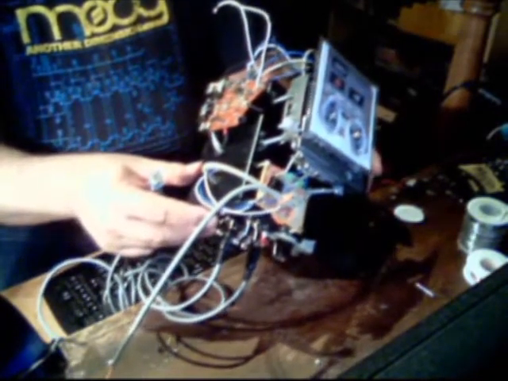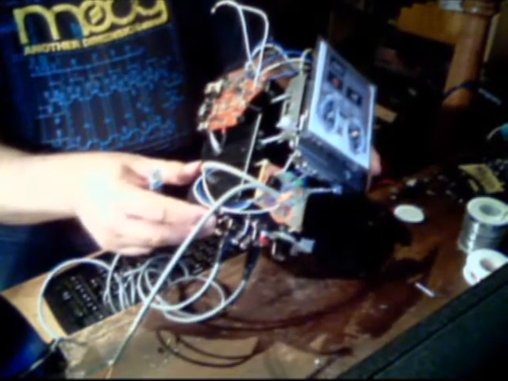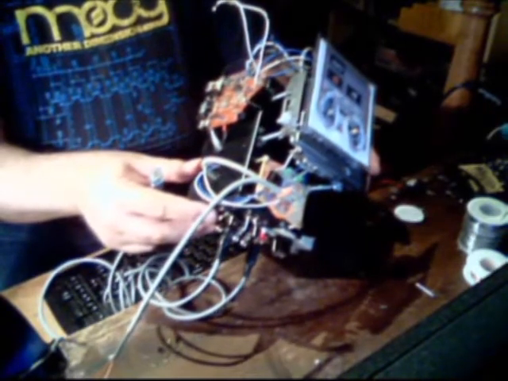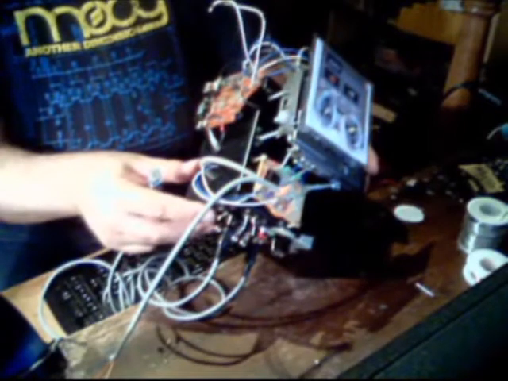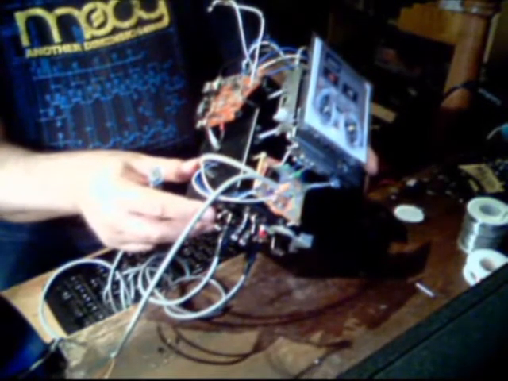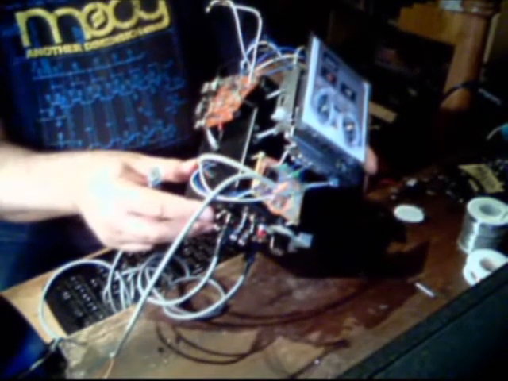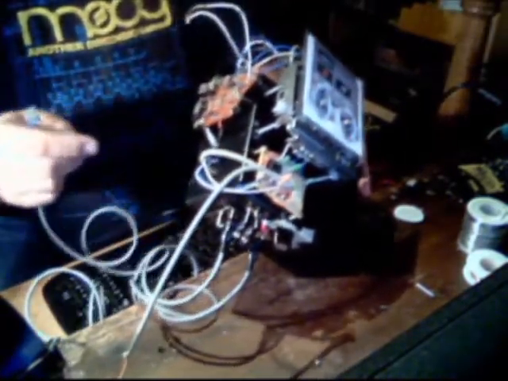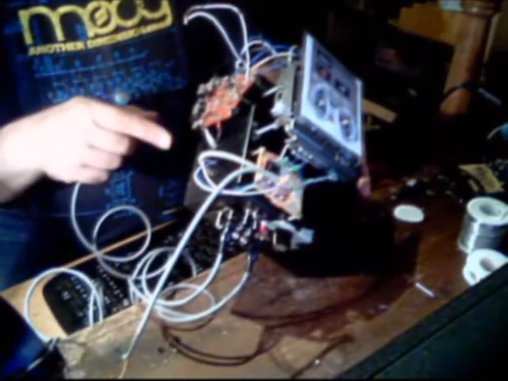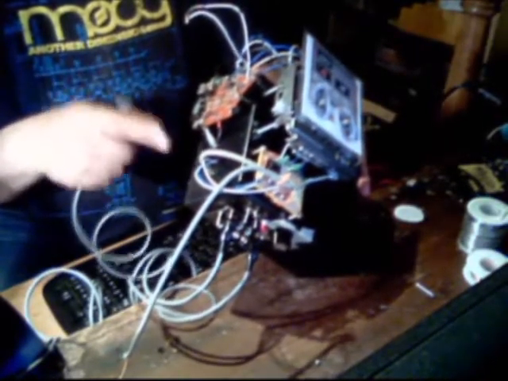Obviously I've extended the wiring. I've had to cut speed control tracks so I can bring them out to the outside world. I've wired the headphone, the power supply, motor control, and playback signal, which is on this wire, so I can switch to playback mode as far as electronics is concerned, even though I'm recording.